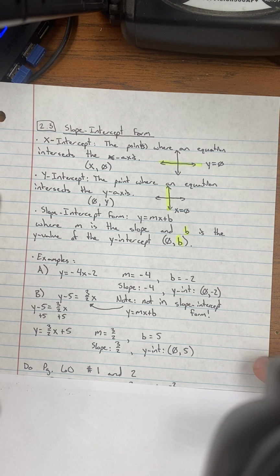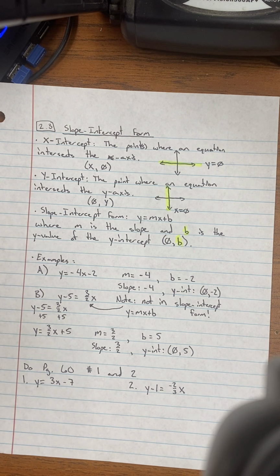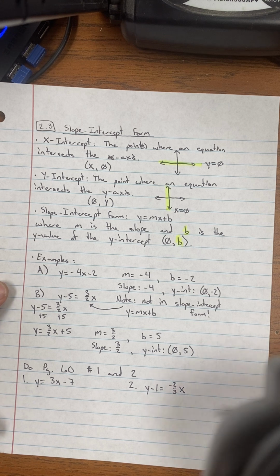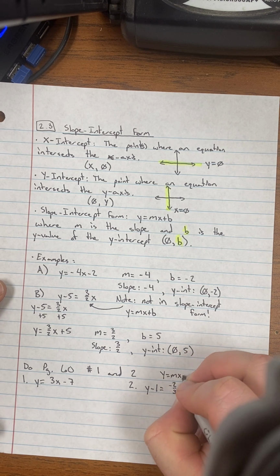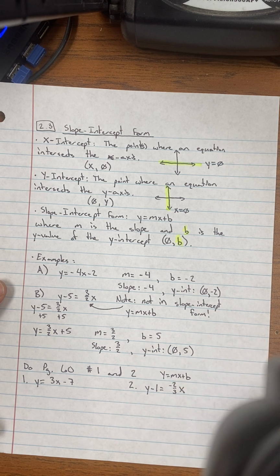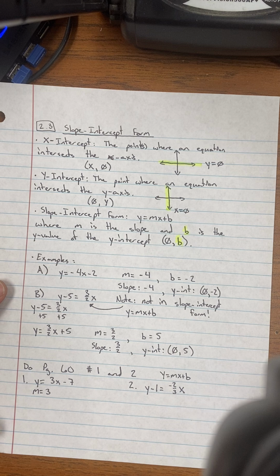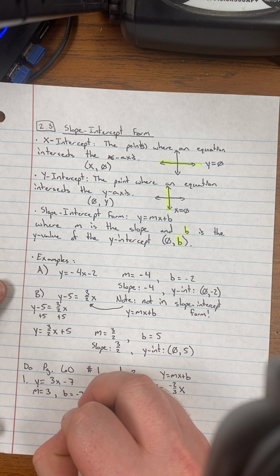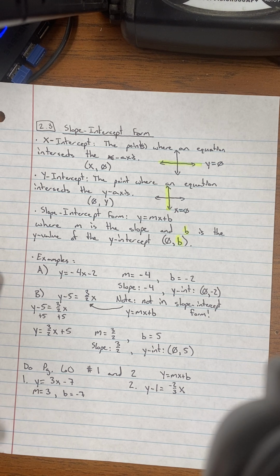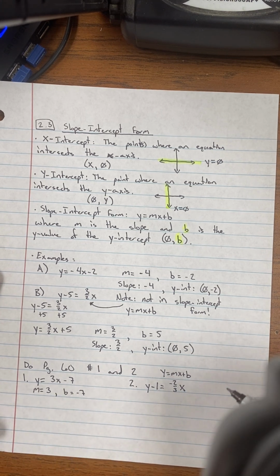All right, so let's take a look at this. If I'm looking at numbers 1 and 2 here, I'm going to label what each of these is. I'm going to think of this in y equals mx plus b. So I'm going to label each one. M equals 3 here, and b equals negative 7. Okay? But that's not exactly what I'm asking for. I'm asking for which one's slope, which one's y-intercept.